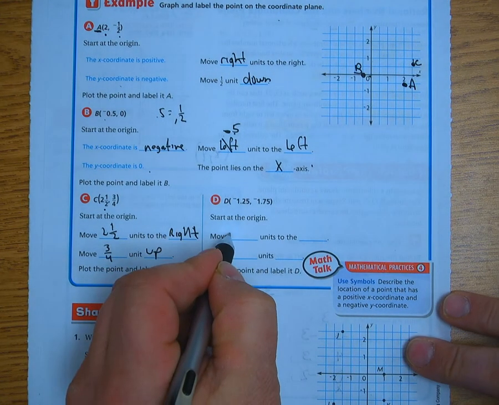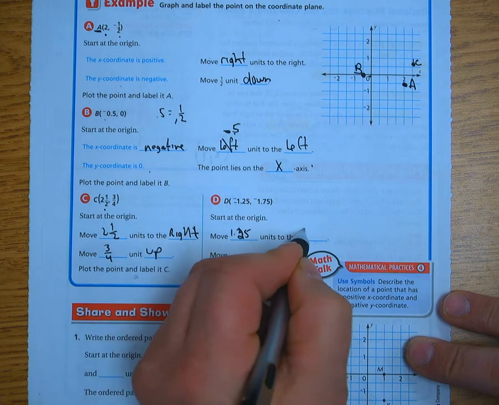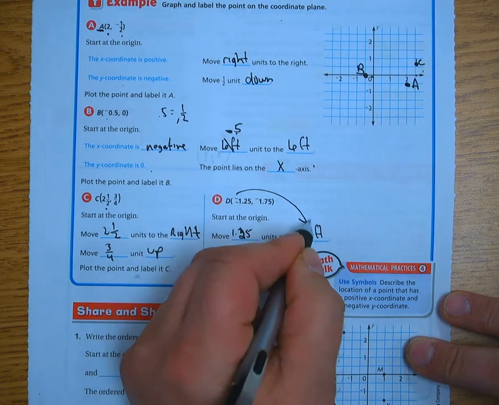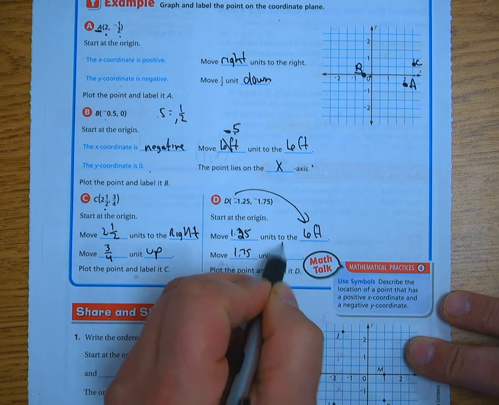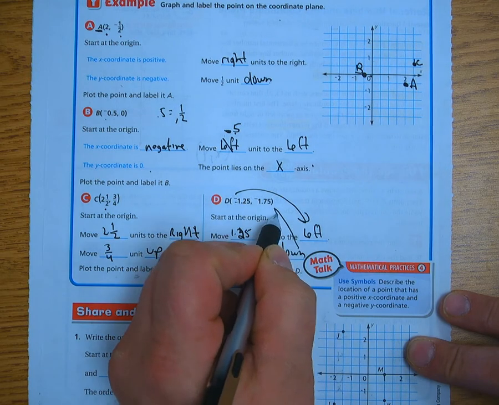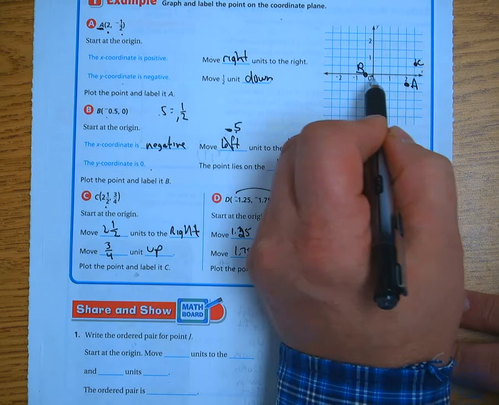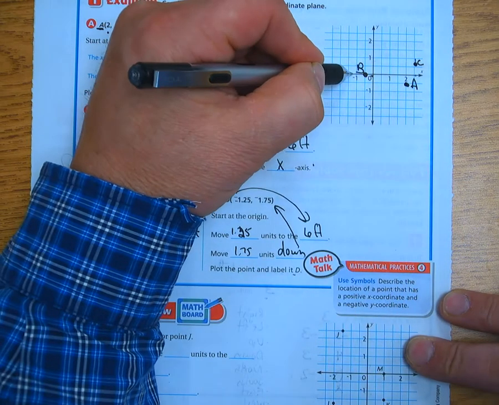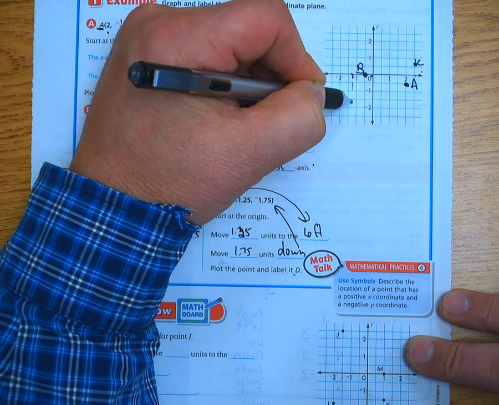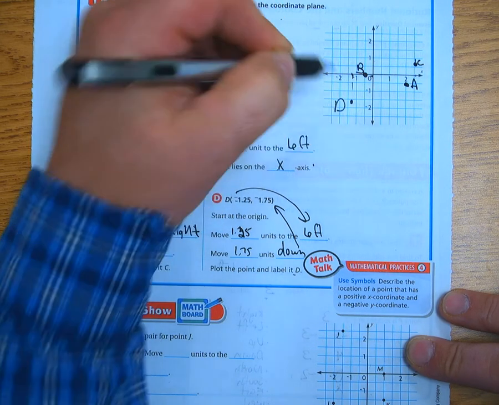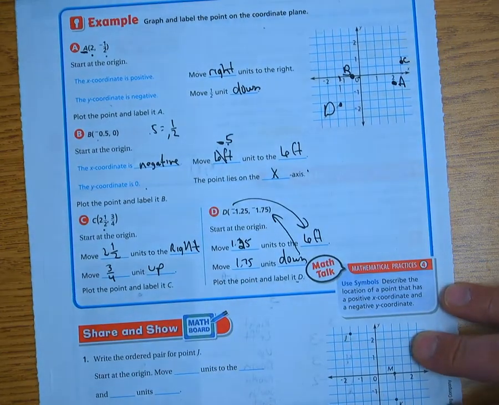Okay, move 1.25 units to the left because it's negative, and I'm going to move 1.75 units down because it's negative. Okay, and I'm going to label it D. So 1.25, so somewhere in here, it's not quite to a half. Down 1.75, so it's not quite to 2. It's going to fall there. I'm going to label that D. So with the halves and the decimals, try to get close.